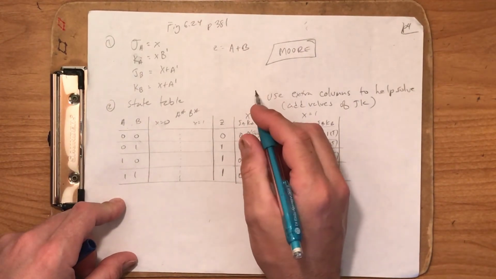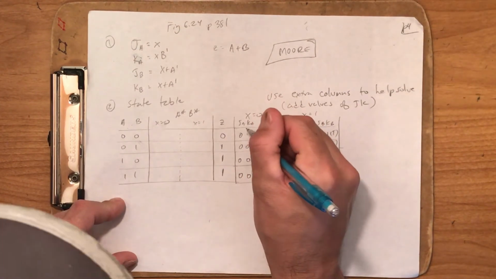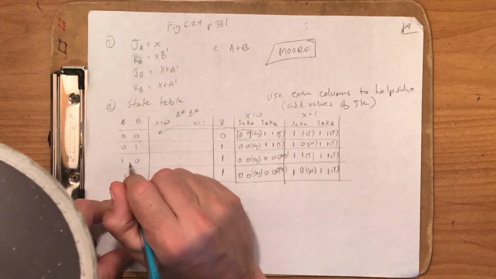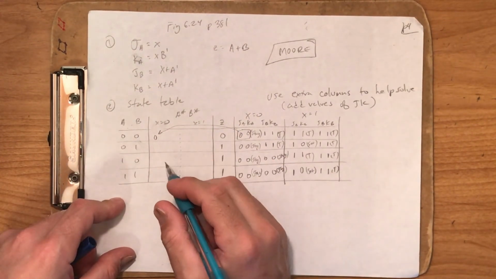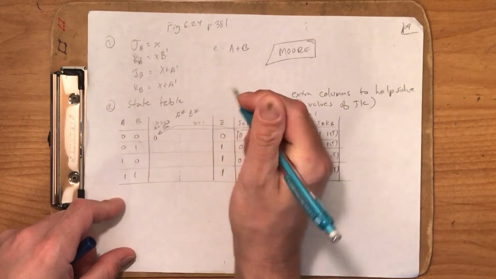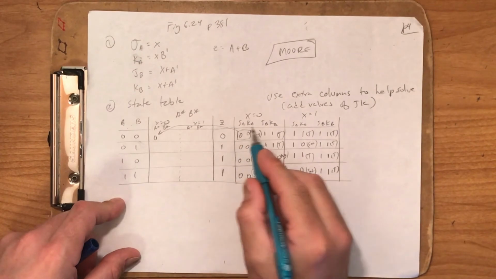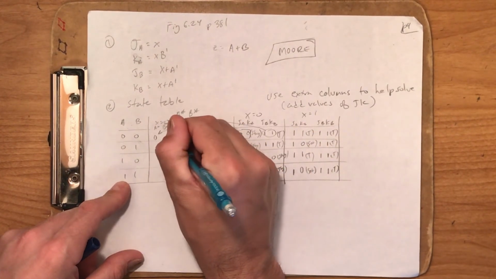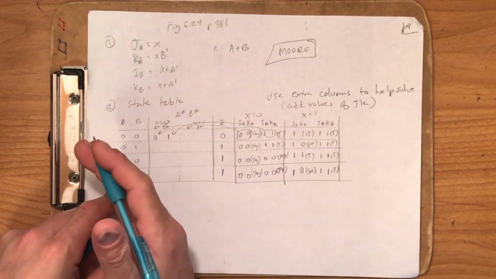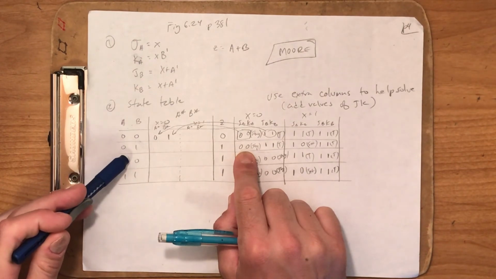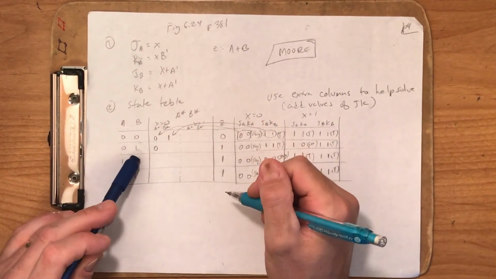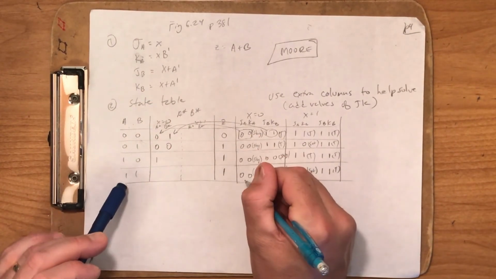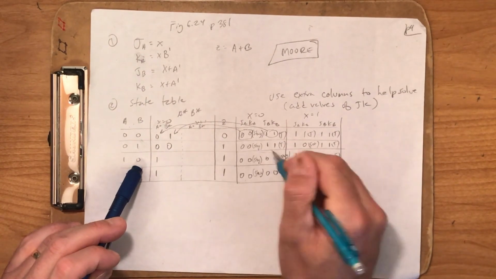These two values here determine this value of A next here, and we're at stay. Remember, this is A next, B next, A next, B next. So those were the JAs. These values here for X equals 0 determine this value, which is toggle. So we got a 1. And just map it all the way down. So this 0, 0 says this 0 is going to stay. This 1 is going to toggle to a 0. This 1 is going to stay. And this 1 is going to stay. This 0 is going to stay.